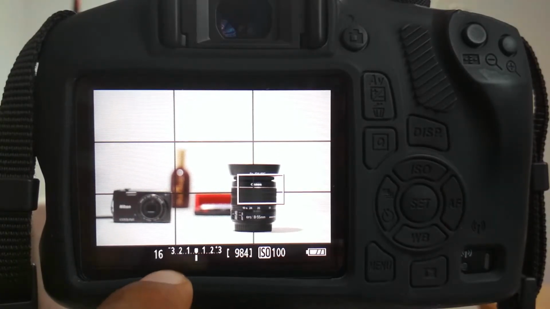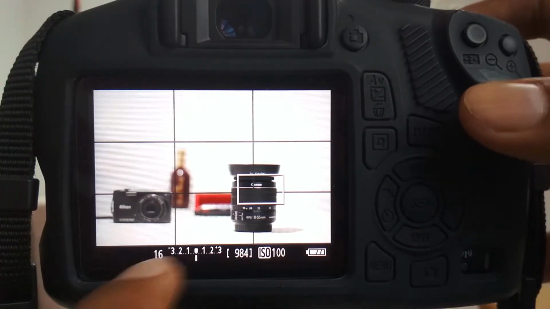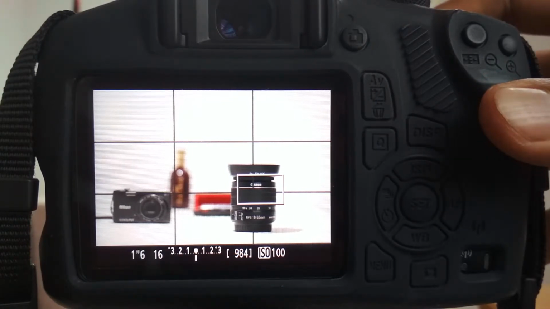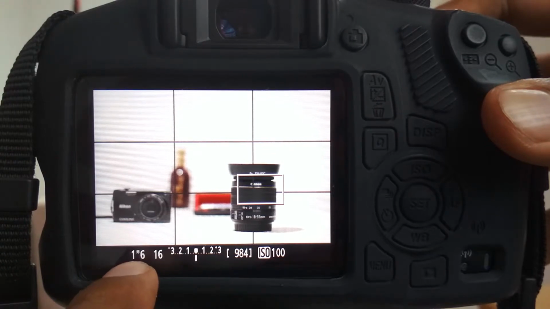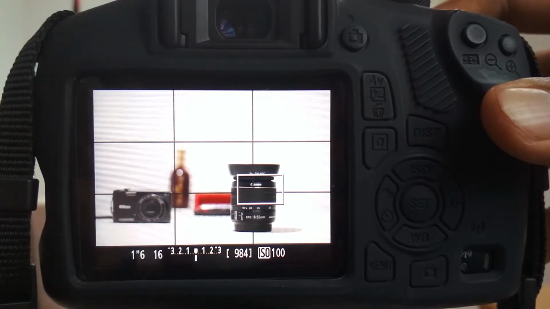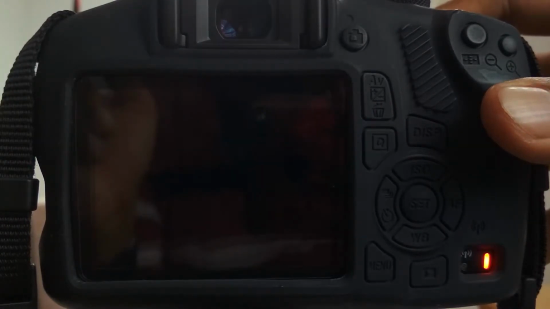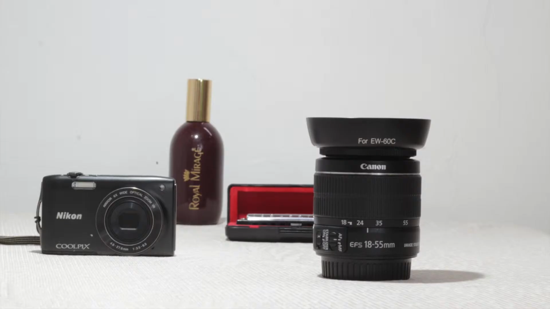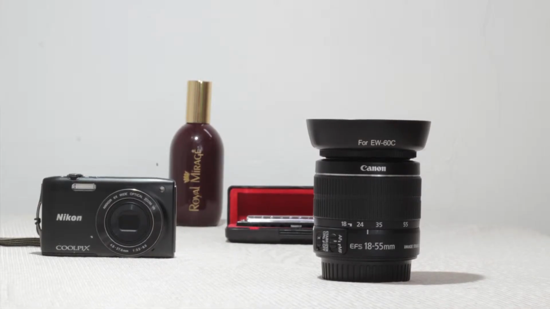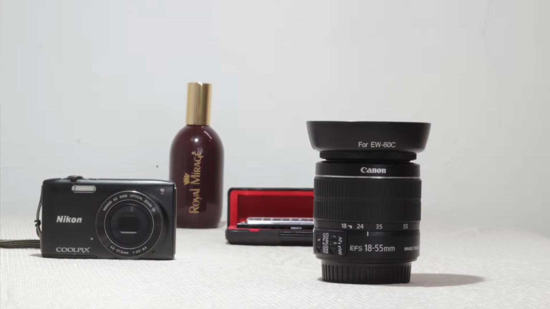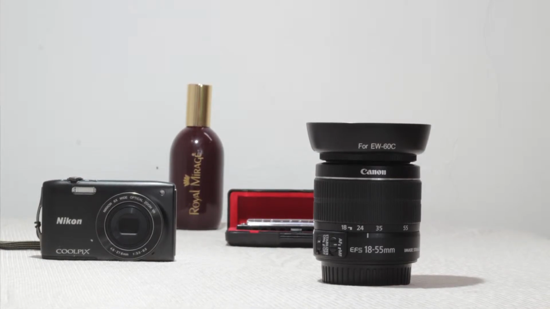Increase the aperture value to f16. So we are letting in very little light into the camera sensor. At ISO 100 at f16, when we meter, the camera is telling a shutter speed of 1.6 seconds. So let's take a photo. As you can see, all of the elements are in focus. From the foreground to the background is in focus.